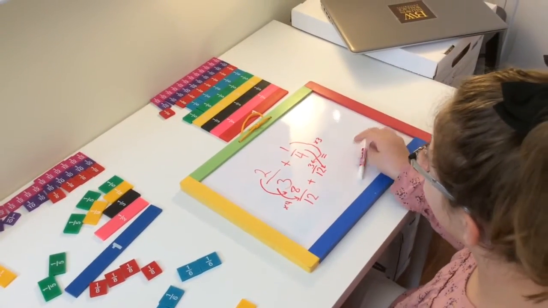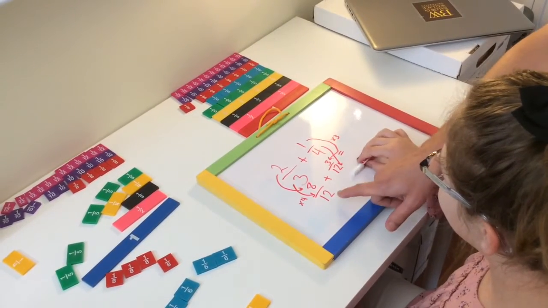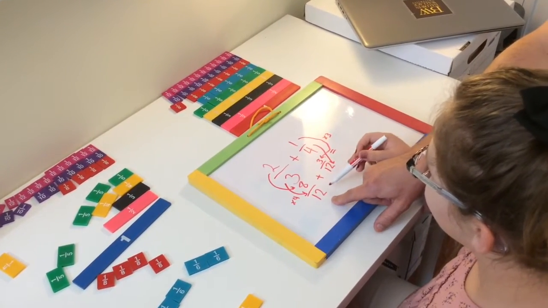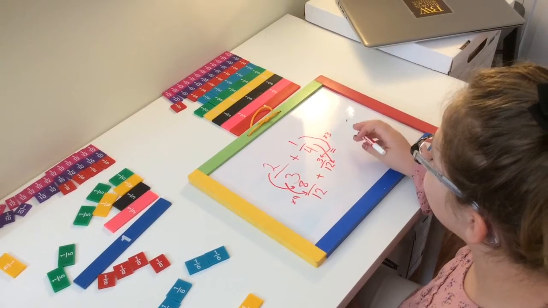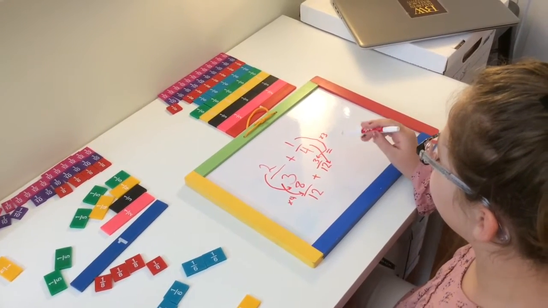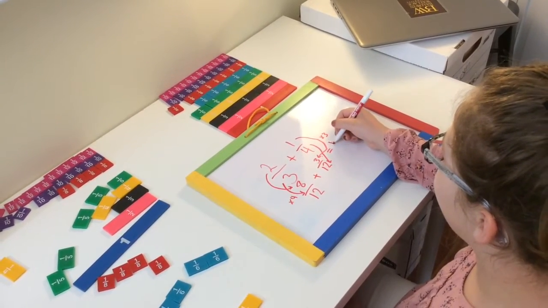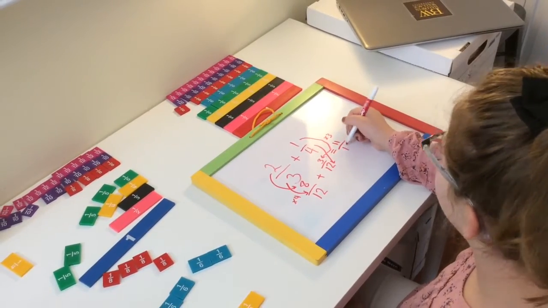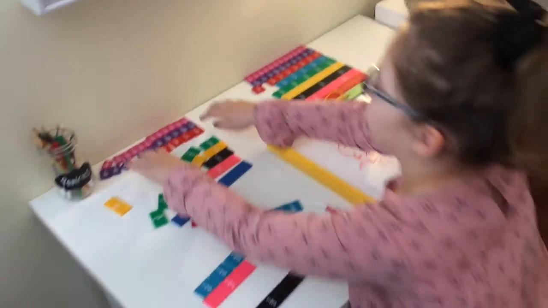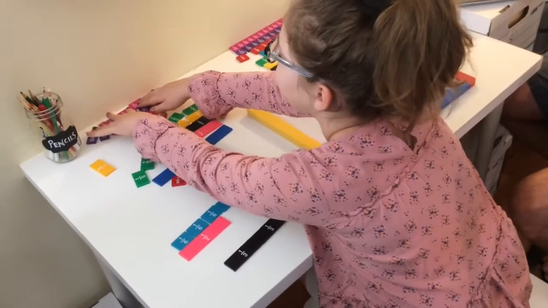That's okay. So what's our problem now? It's 8/12 plus 3/12, and that equals what? That equals 11/12. All right, so let's double check that with your tiles and see if that's correct. That should be one less.